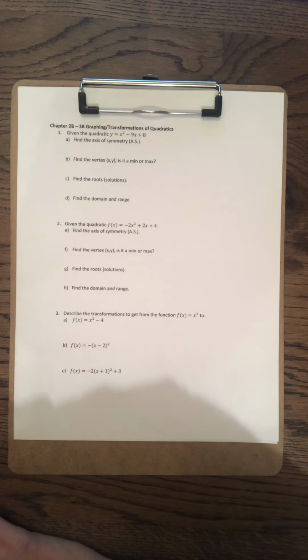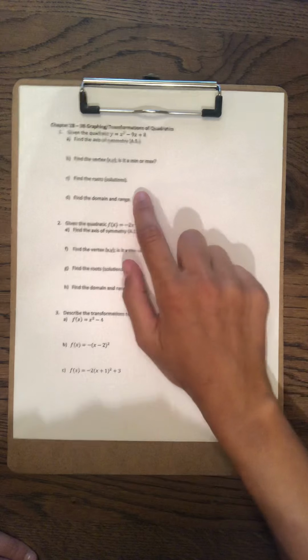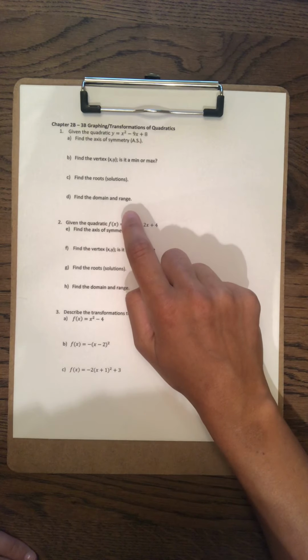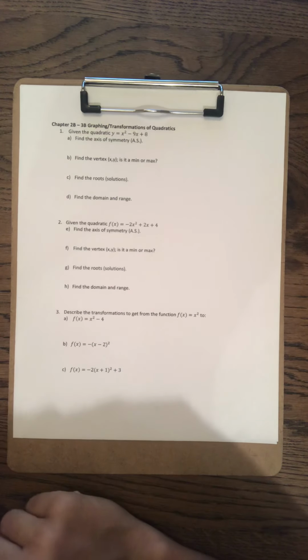As you are aware from when we did this chapter, I am not able to check your graphs, so my hope is that you are practicing graphing quadratics, but for the sake of the final, you won't be graphing any. Instead, we'll be finding the axis of symmetry, the vertex, what the solutions are, and making sense of the domain and range. And then we're also going to look at transformations.